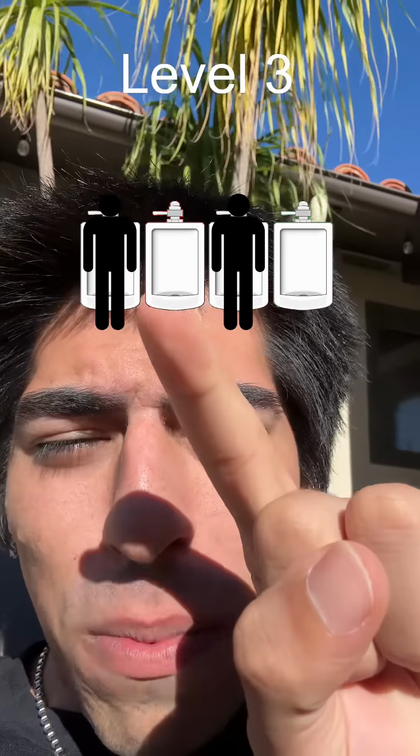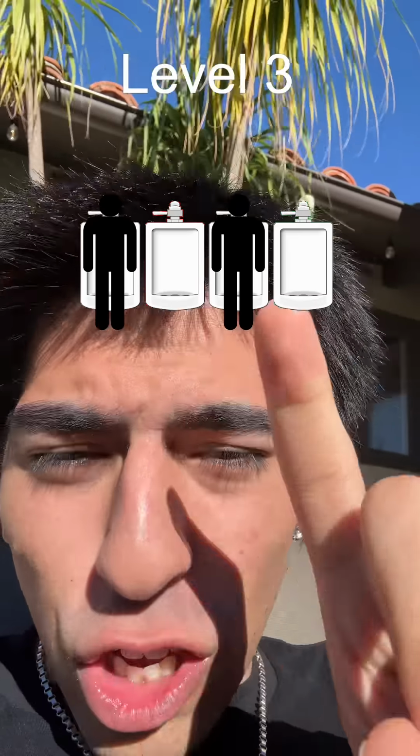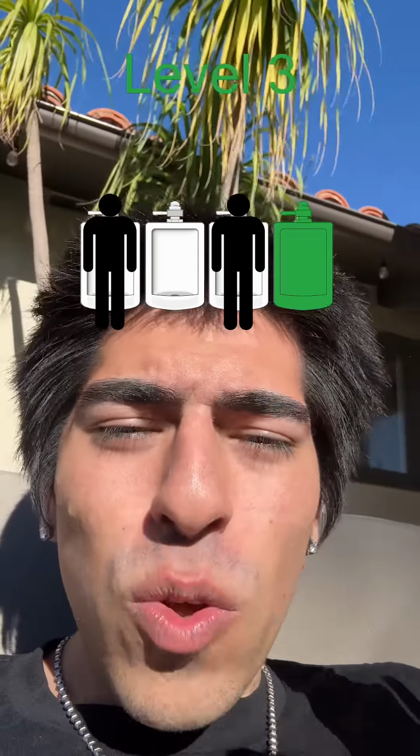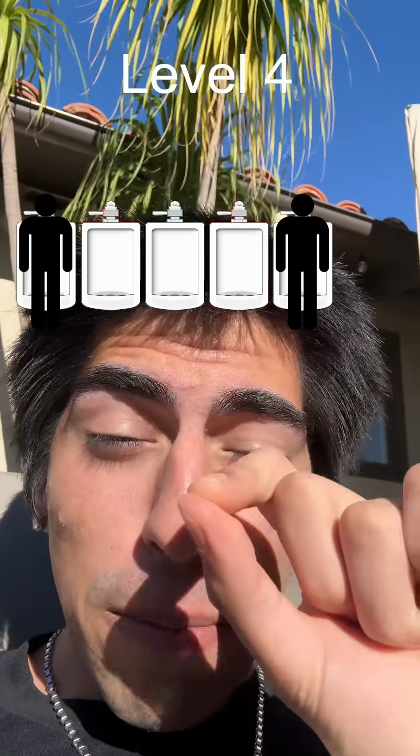Now, this is a tough one. You're going to be touching someone regardless. Pause. But you don't want to be in the middle of two people touching. Go to the far right. You want to minimize the amount of people you're next to. As I said before, you want to minimize the people you're next to.